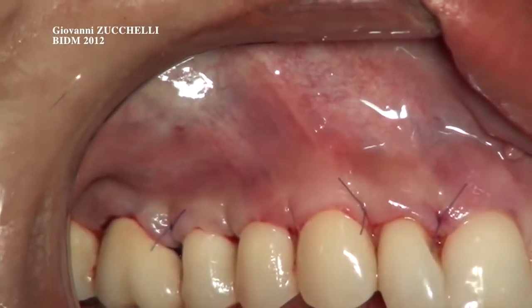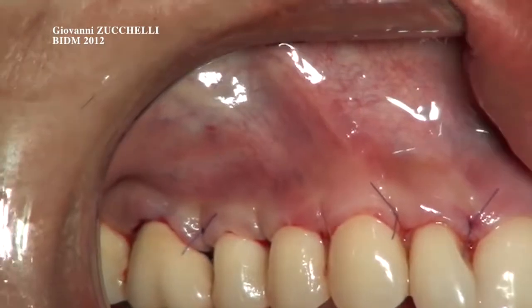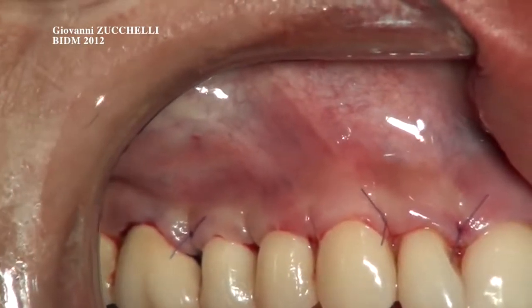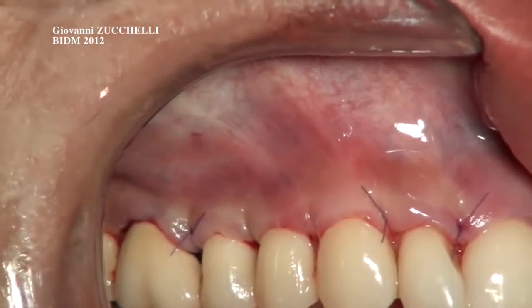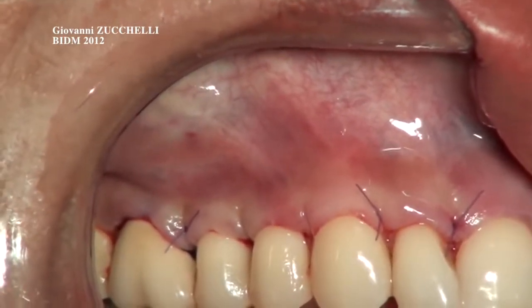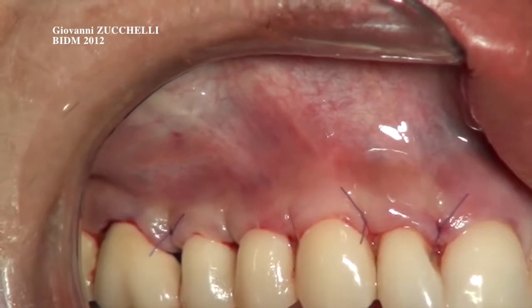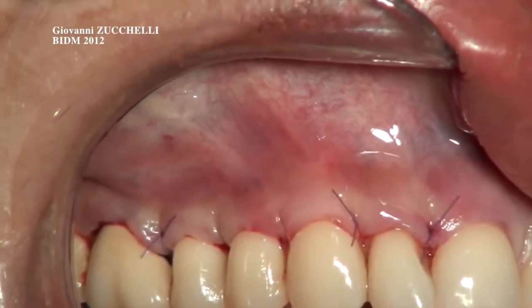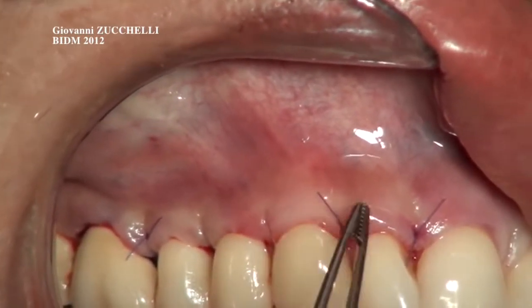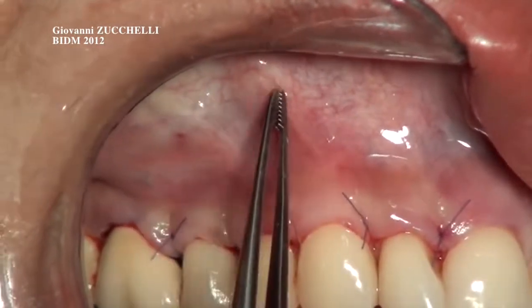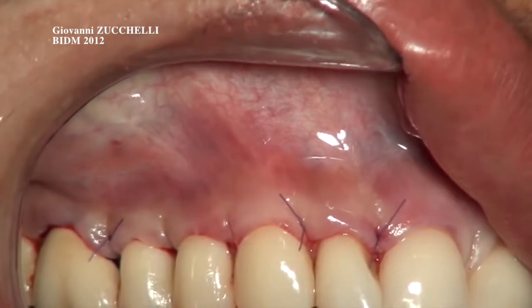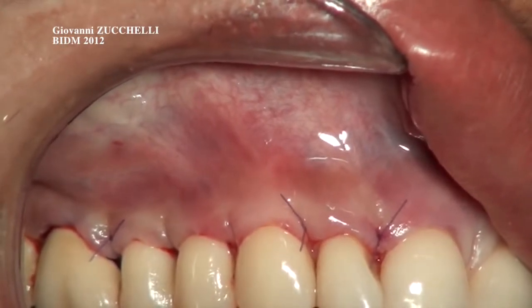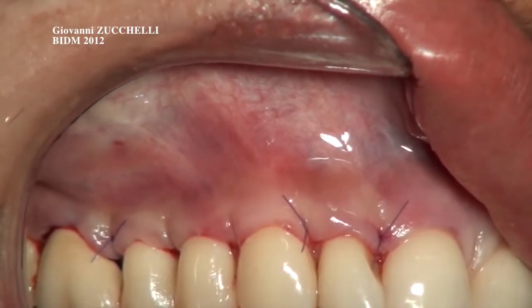And you see that there is some ischemia between the keratinized tissue covering the single crown and the crown itself. What does this mean? It means that between the lining mucosa and the concavity of the root, which was created during root planing, there is space for the blood clot to form.